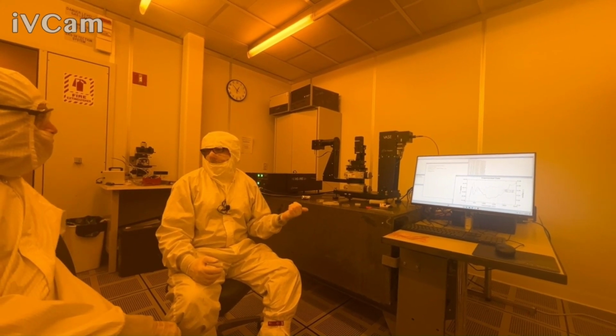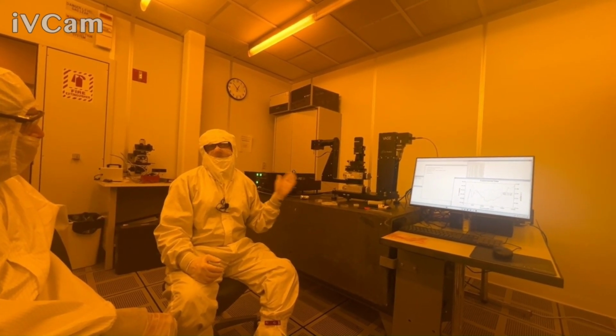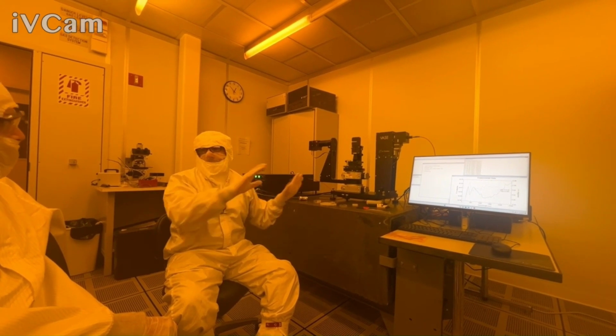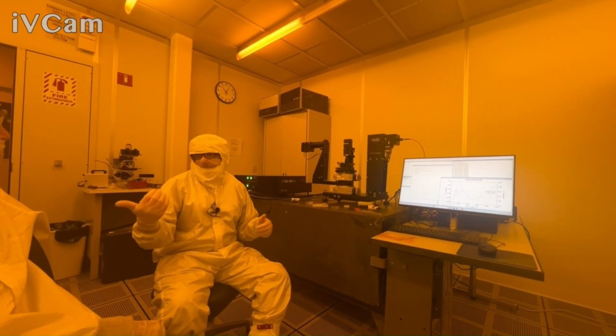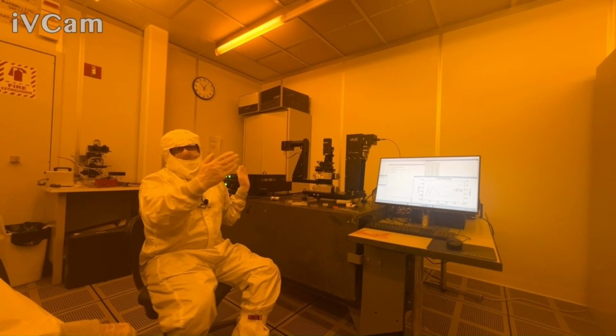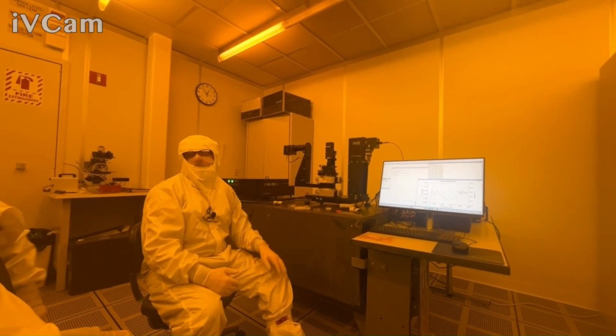We do an IR VASE. Our IR VASE goes from 1.7 microns to 33 microns. That's a completely different tool, and that is IR based. So that's covering the mid-IR for that tool.